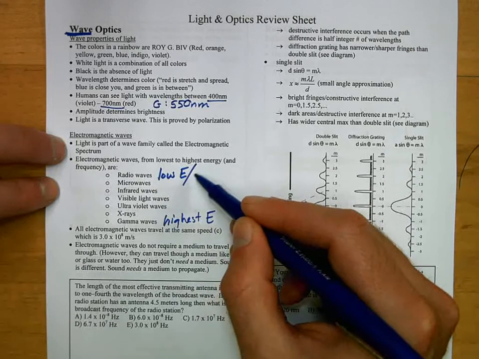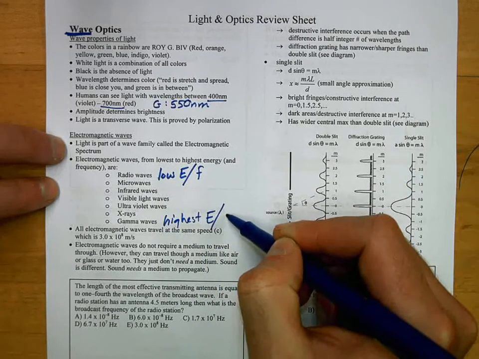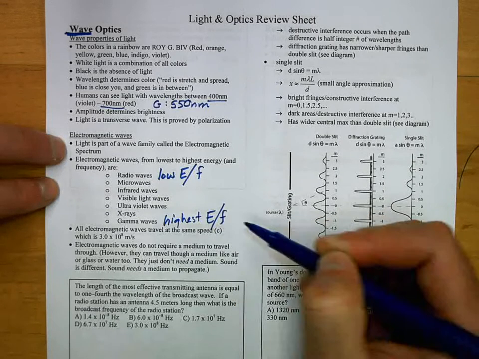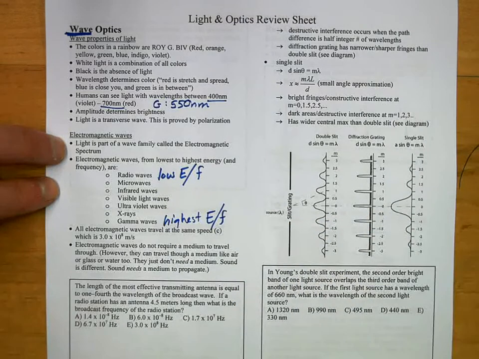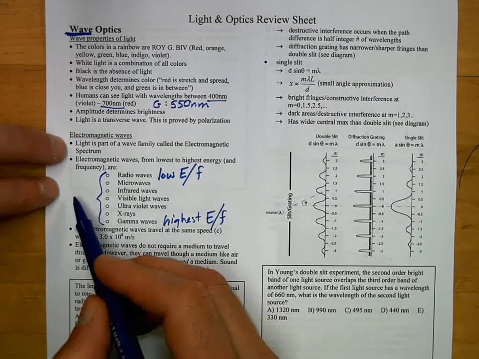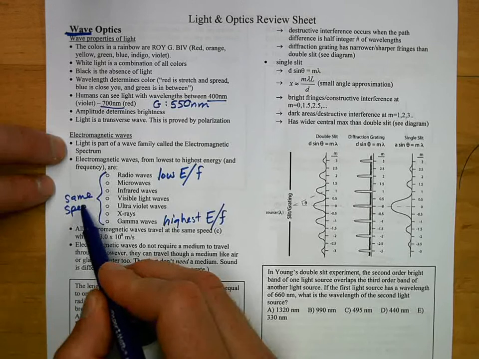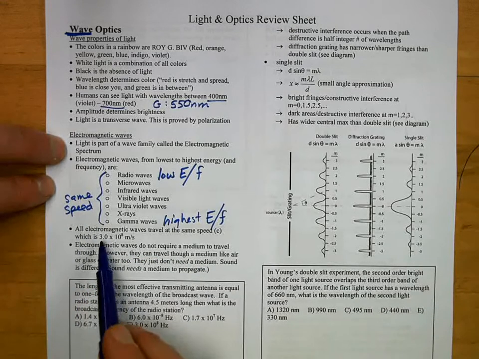Energy is determined by frequency, so radio waves have a low frequency, and gamma waves have a high frequency. All members of this family have the same speed. Same speed, and that speed is the speed of light, 3 times 10 to the 8th meters per second.